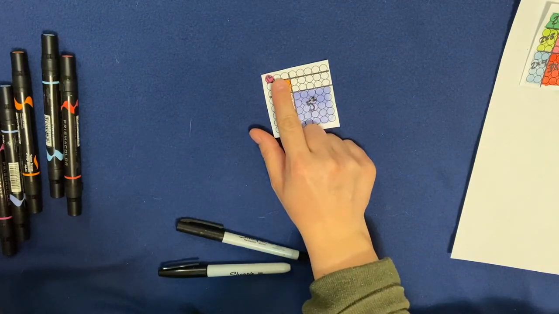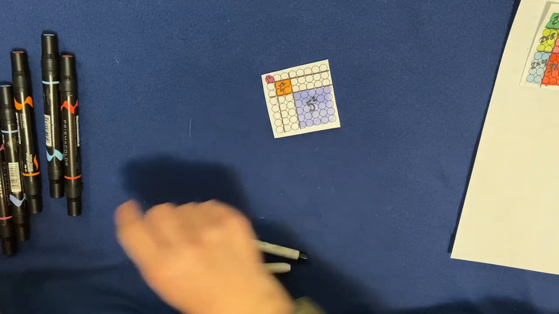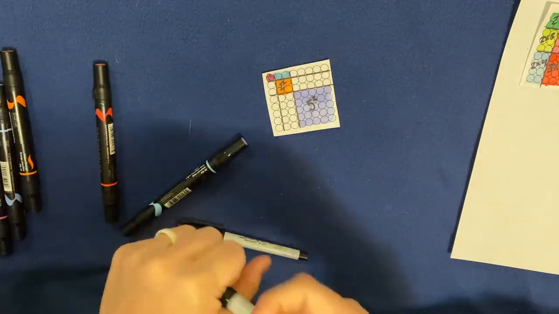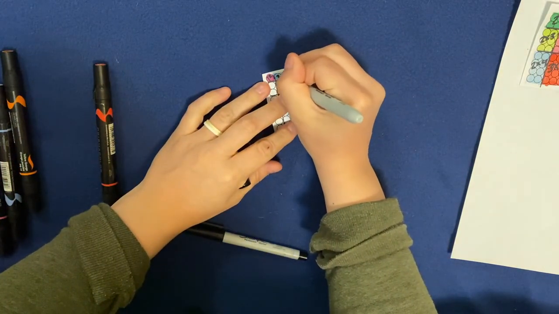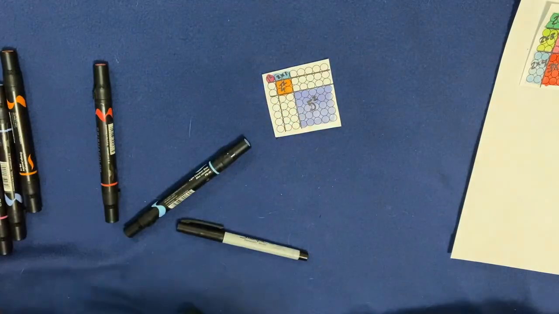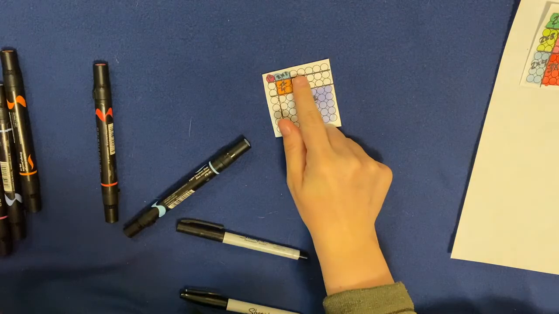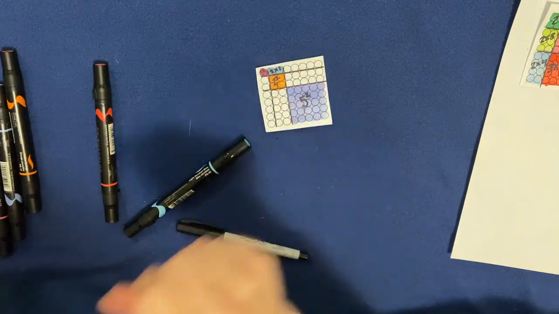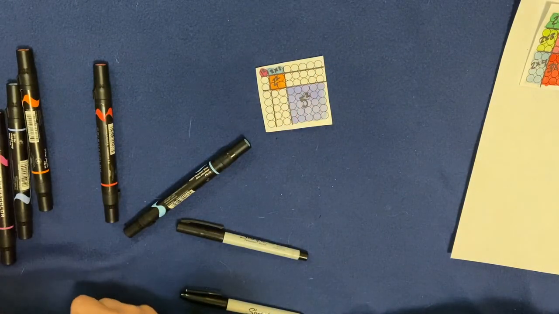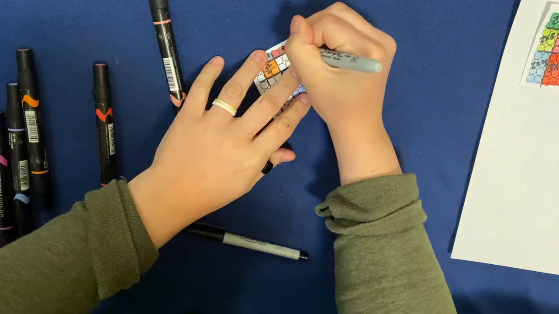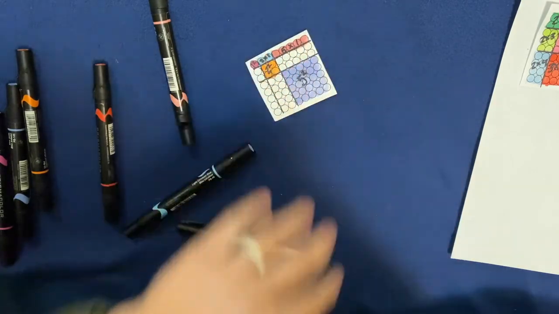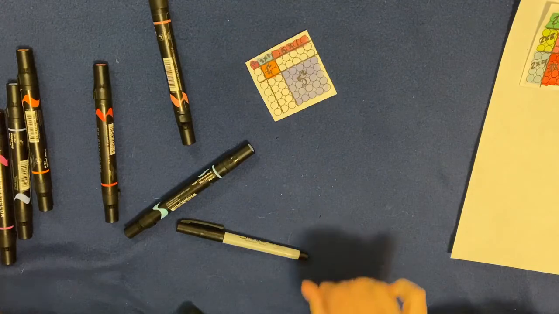So this is 1, 2. This is 2, 1 time. I'm going to write that: 2 times 1. Hope you can see that. It's kind of small. All right, now I have 1, 2, 3, 4, 5. How many times? 1. 5, 1 time. 5 times 1.